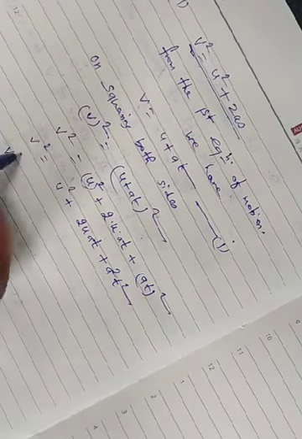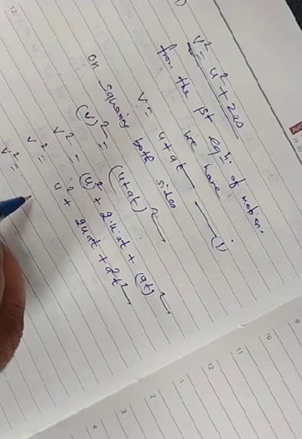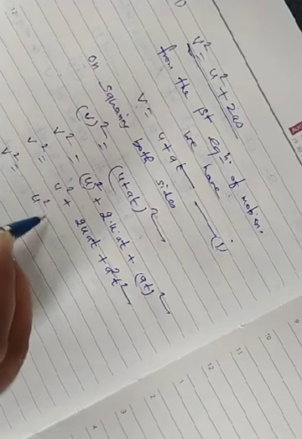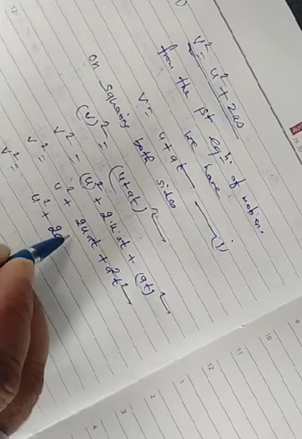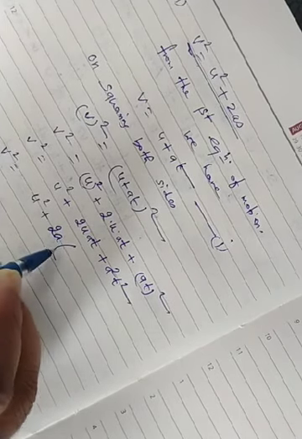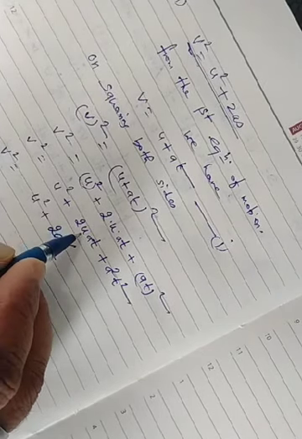So v square equals u square plus 2a, I am taking it as common. So if I take 2a common, what will be the leftovers?